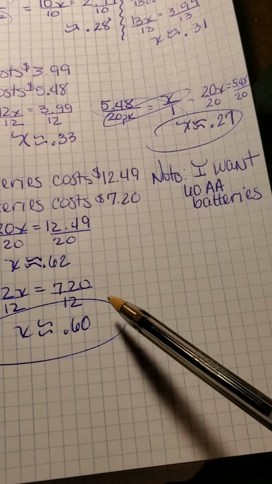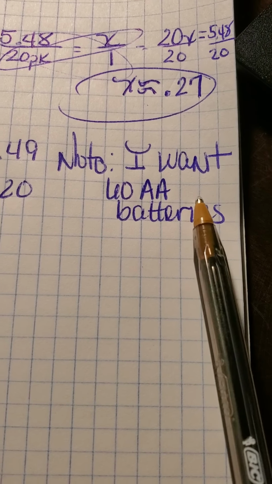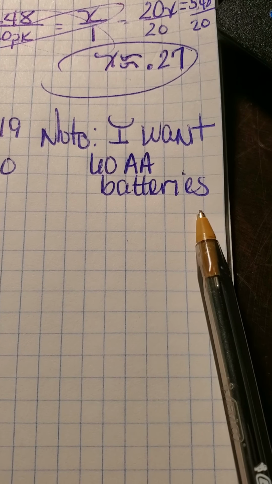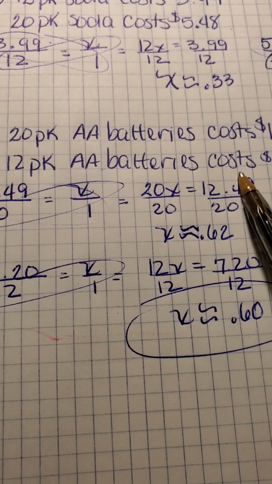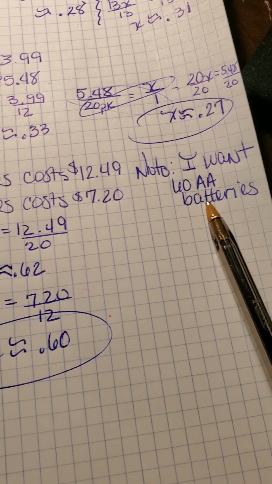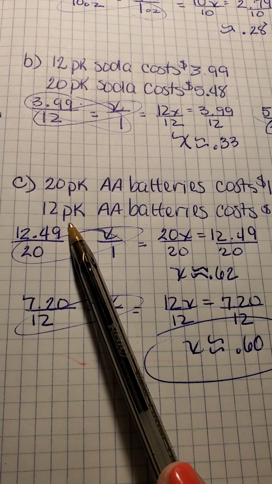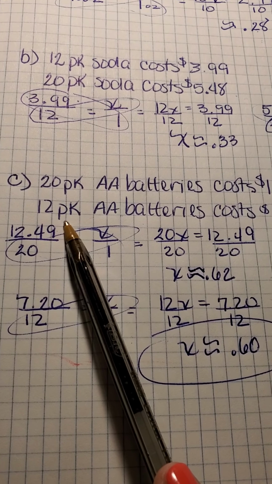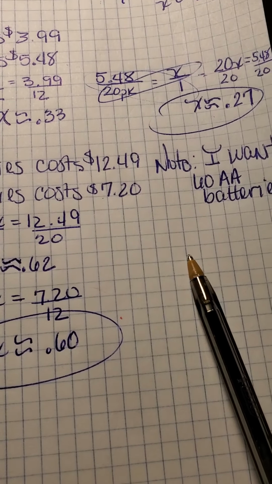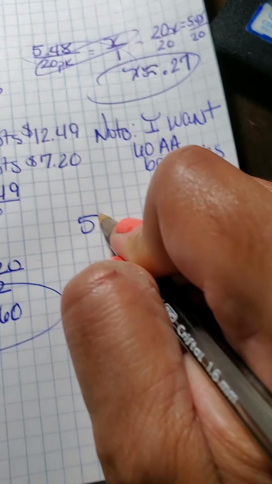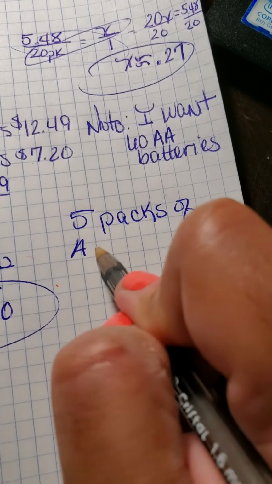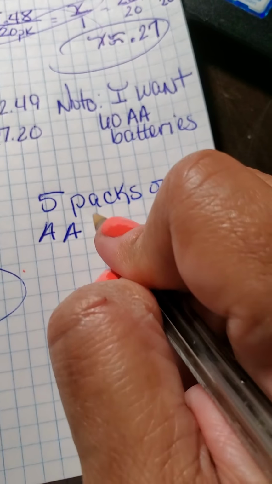Now, here's the question. I want 60 AA batteries. I need 60. And I figured out what's the better deal. The better deal is get this 12 pack here for $7.20. So if I need 60, how many packs do I need? Go to those old division facts again. 60 divided by 12 is 5. So I'm going to need 5 packs of these AA batteries that cost $7.20.